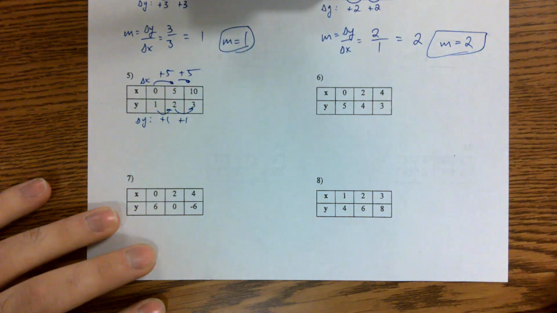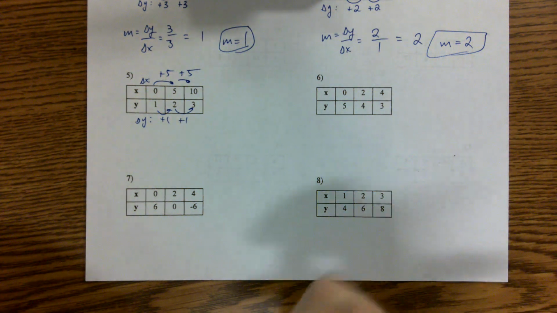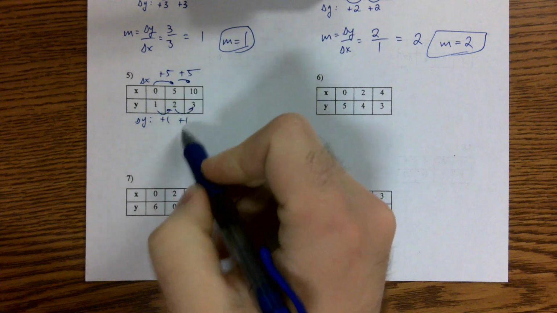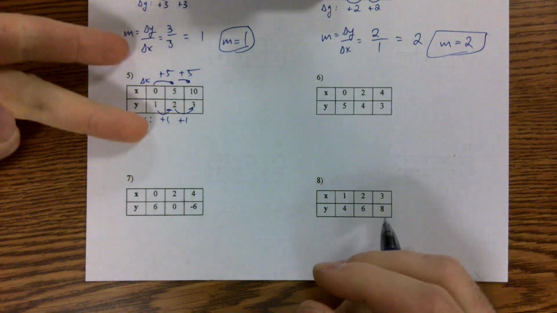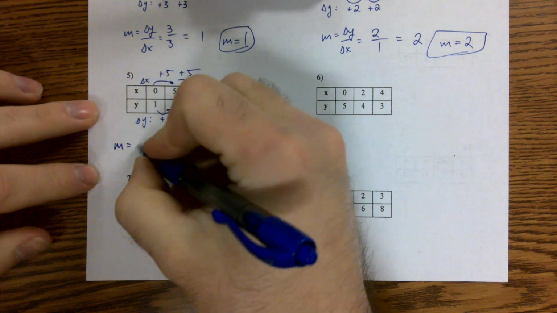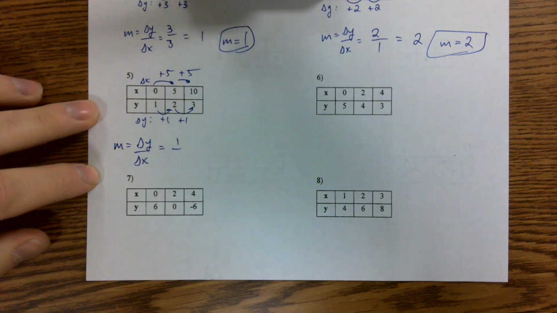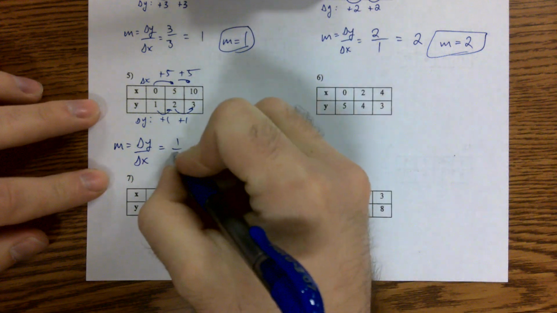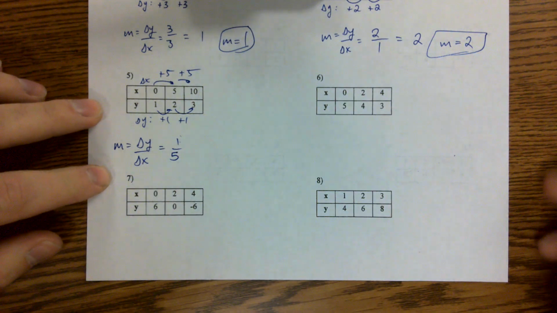Now, when we do this, right, our brains are going to kind of fill in the blanks for us a little bit too quickly. It's going to look at this and go, oh, 5 over 1, my slope is 5. But we have to remember to essentially flip these changes around so that the change in y is on top, which is 1, and my change in x is on the bottom, which is 5. Now I've got the fraction 1 over 5.